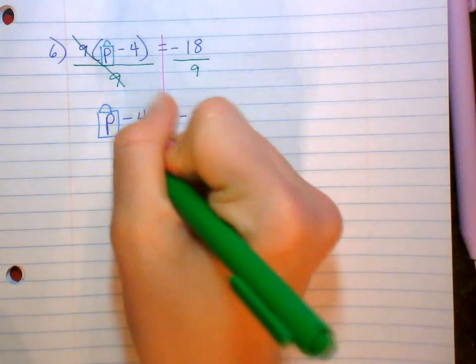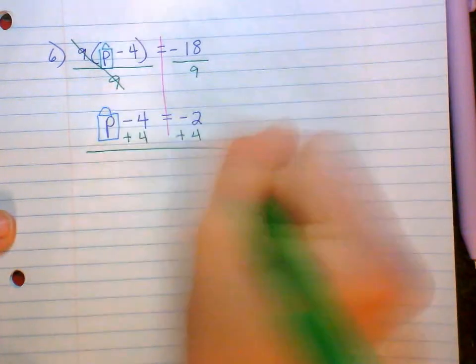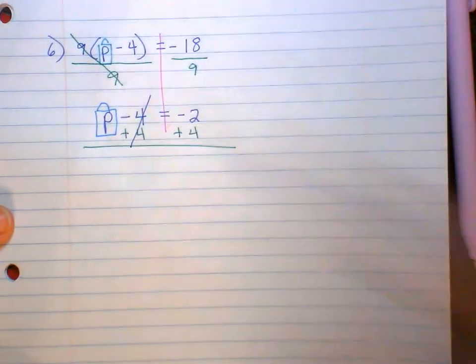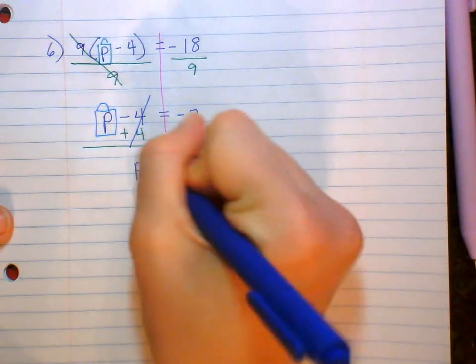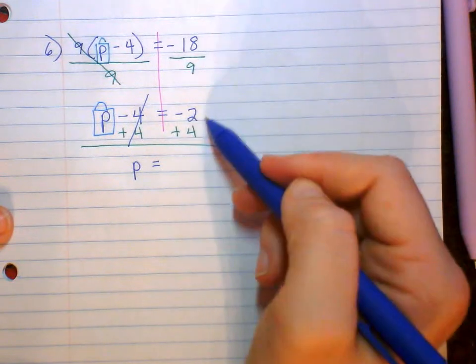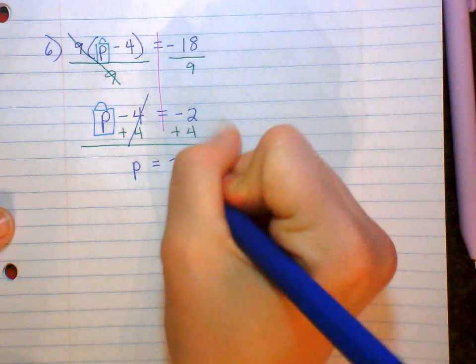So combine like terms. I was going to say combine like fours. Combine like terms. So add 4 to both sides. Negative 4 plus 4, bye-bye. That just leaves us with p. Negative 2 plus 4: I'm 2 feet below ground and I climb up 4 feet. I want to be 2 feet above ground, positive 2.